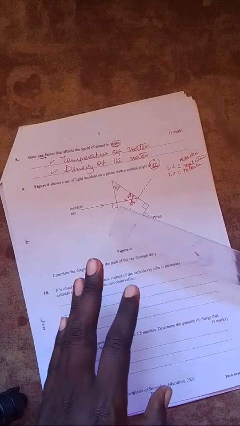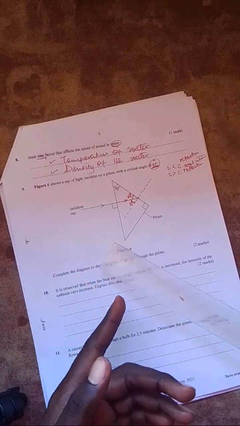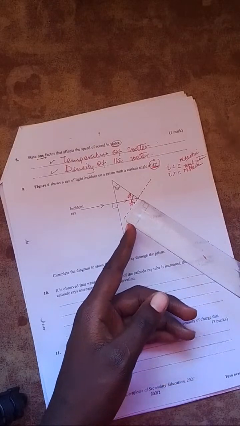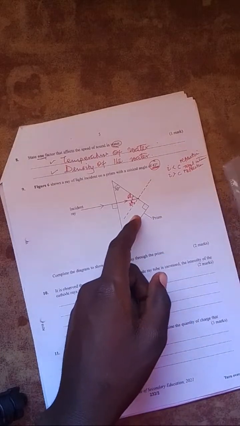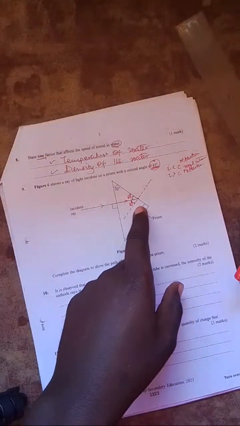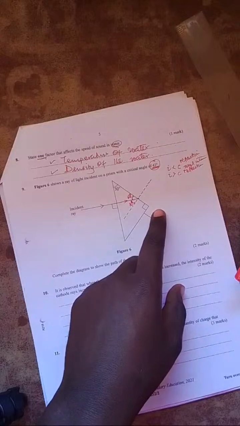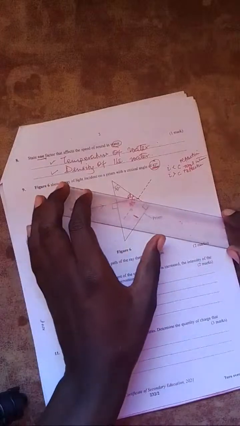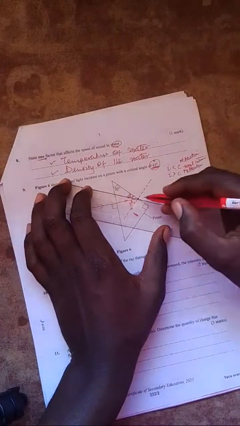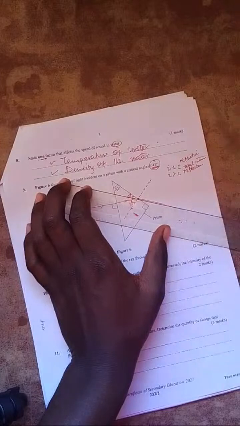In this case, we just need to understand in which direction our refracted ray will move. If the incident ray is from a denser medium to a less dense medium, then the refracted ray will move away from the normal.